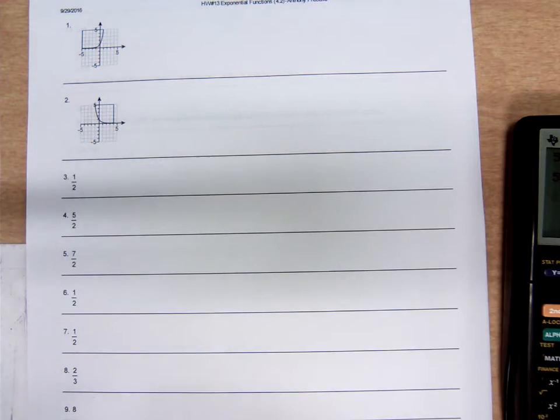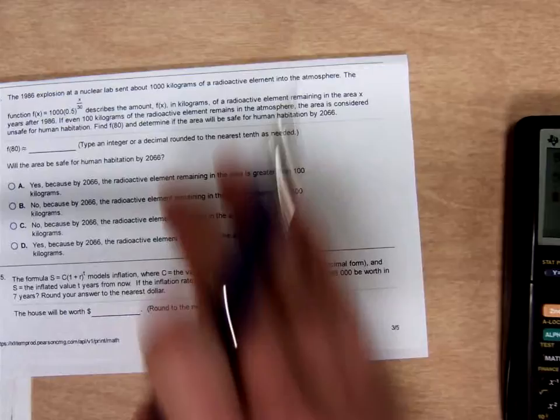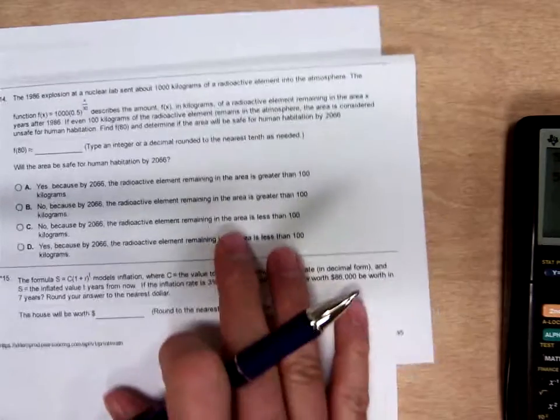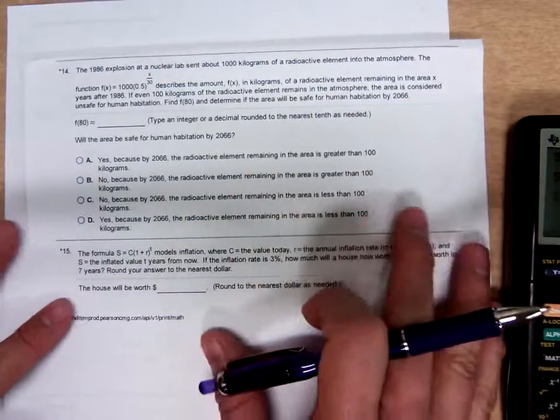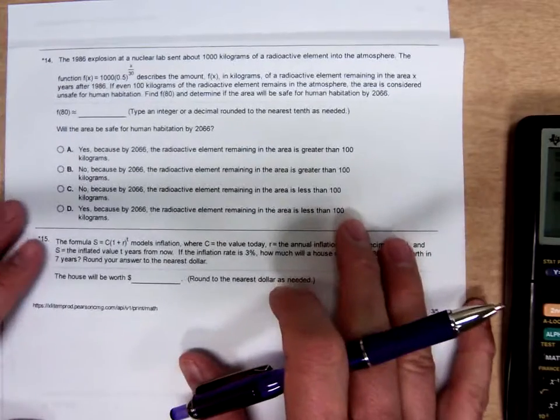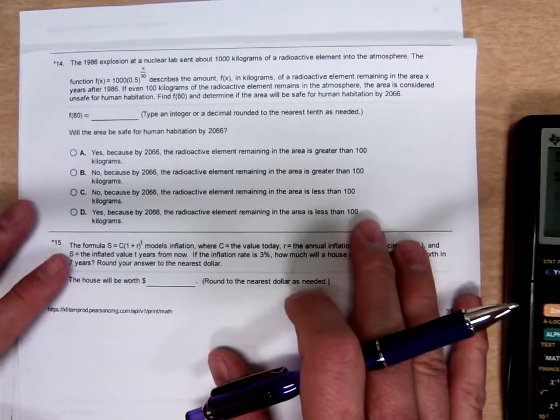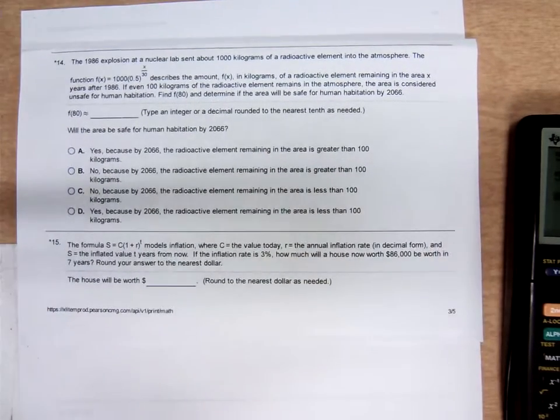Now, this is better here. This one. Number 14. I think this is based on Chernobyl. The 1986 explosion at a nuclear lab sent 1,000 kilograms of radioactive element into the atmosphere.